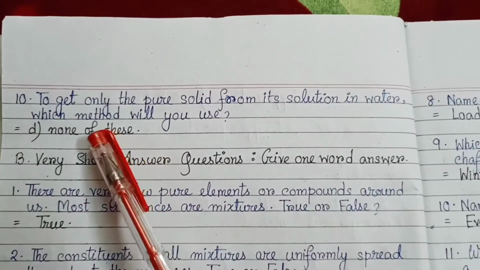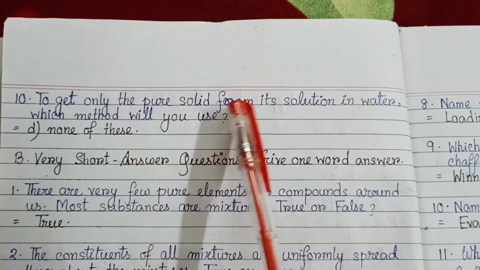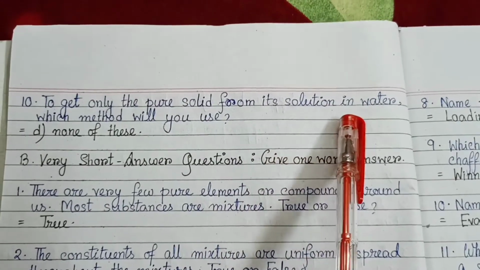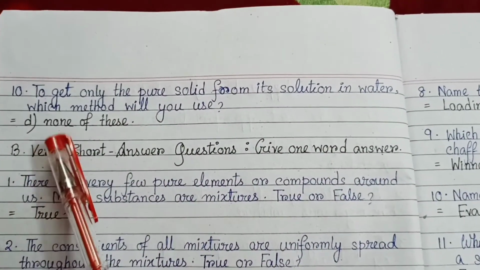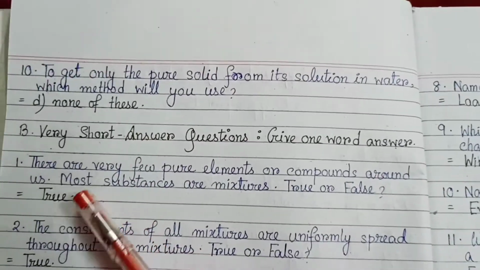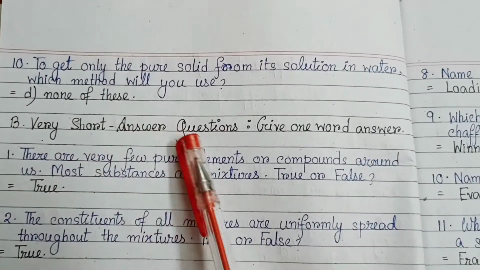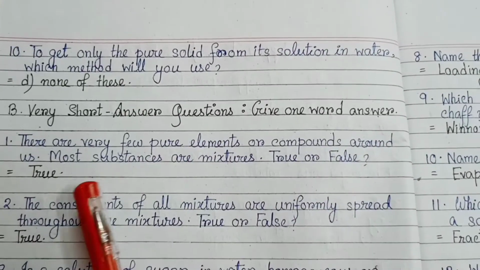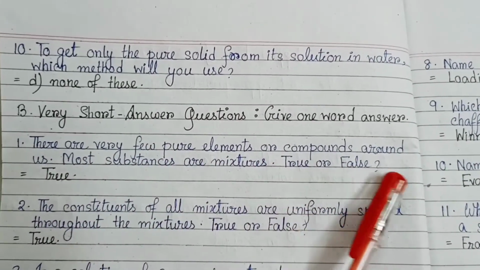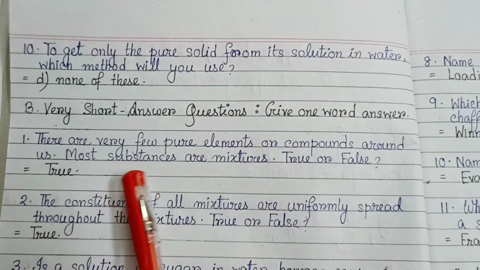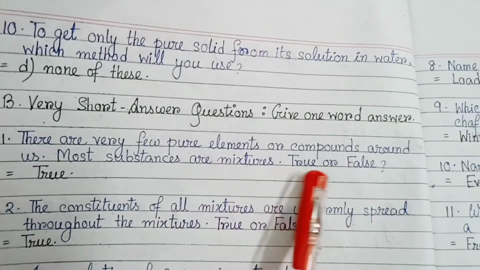Number 10, to get only the pure solid from its solution in water, which method will you use? Option হবে D, none of this. Number B, very short answer questions, give one word answer. There are very few pure elements or compounds around us. Most substances are mixtures. True or false?